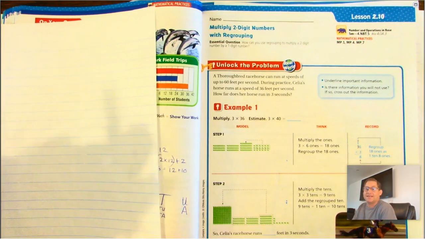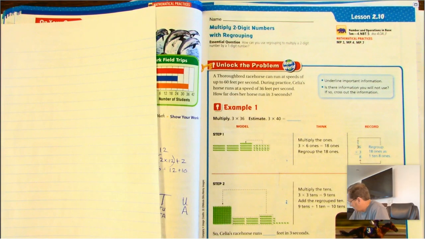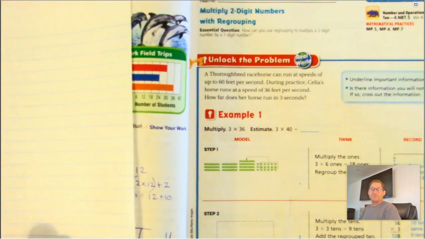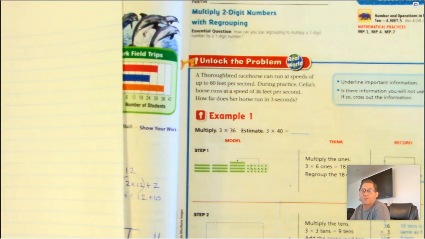Hello, today's lesson 2.10 on page 85 of your fourth grade textbooks. Our topic today is multiply two-digit numbers with regrouping.